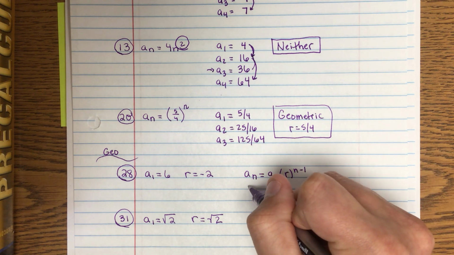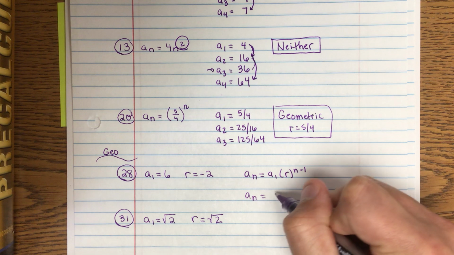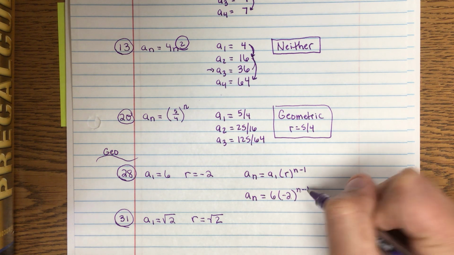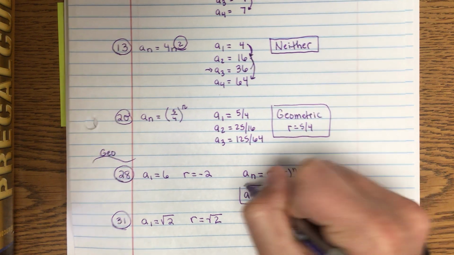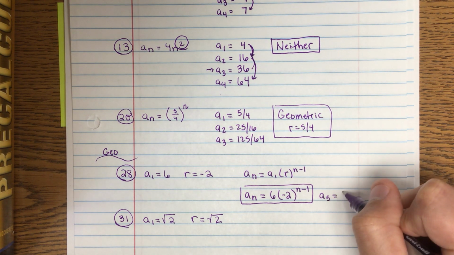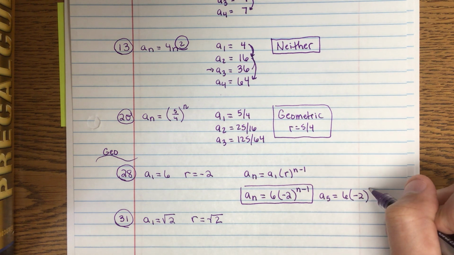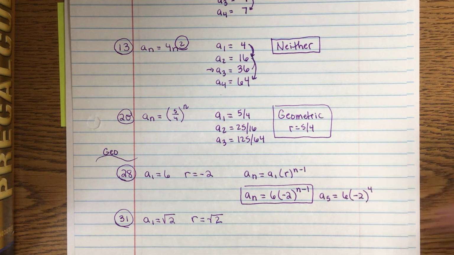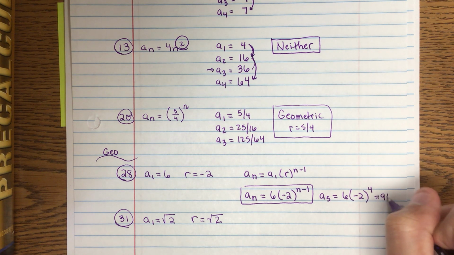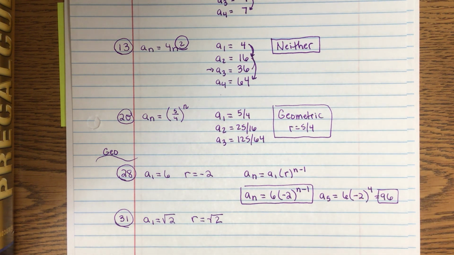So for this particular problem, that would be a sub n equals 6 times -2 to the n minus 1. That is the nth term. So then the 5th term would be 6 times -2 to the 4th power. And -2 to the 4th power is 16, times 6 would be 96. Same thing for number 31.